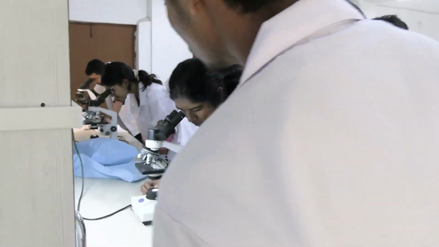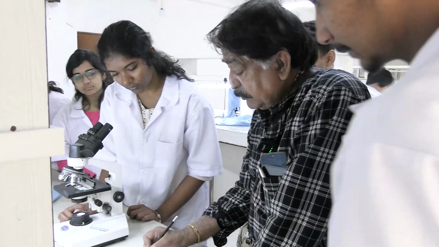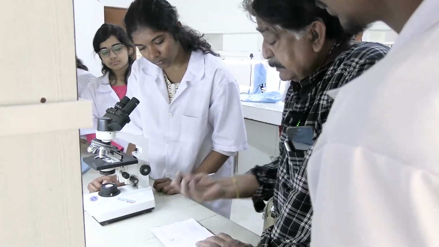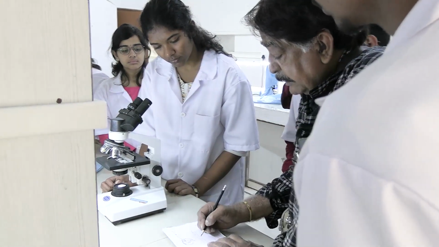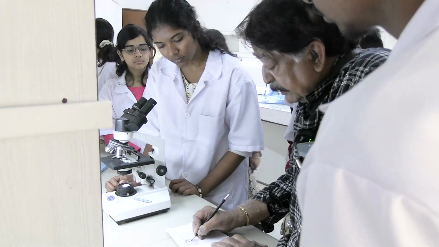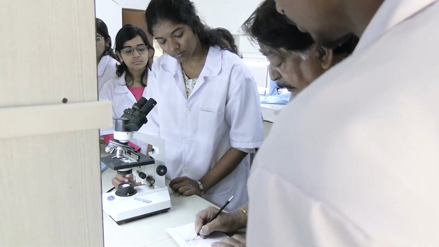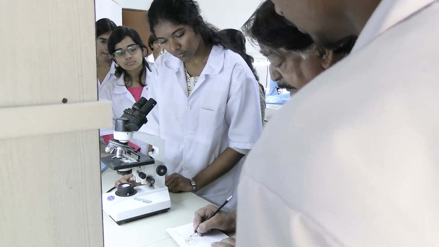Now, if you go on 10x, 40x, like this, if you go on increasing, then it will be only, see now you are viewing this 10x, your portion will be in 40x, then 100x, only this portion will be in 100x. And in oil emulsion is this oil emulsion.